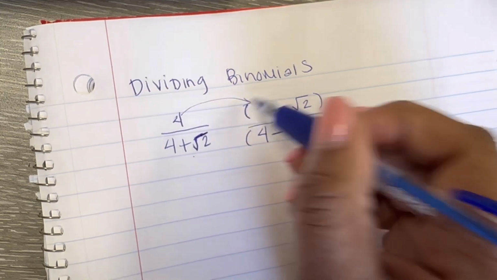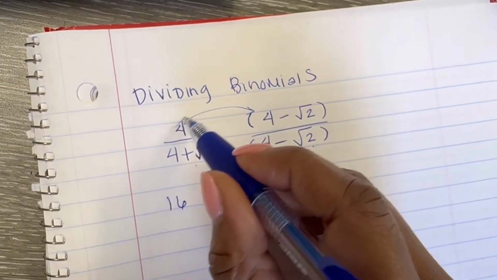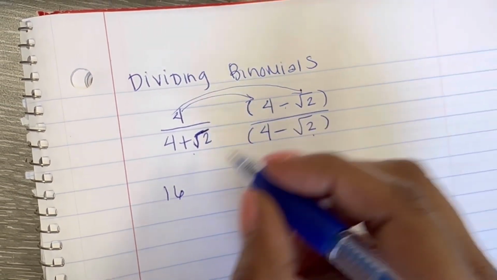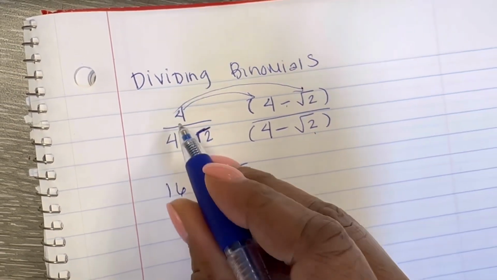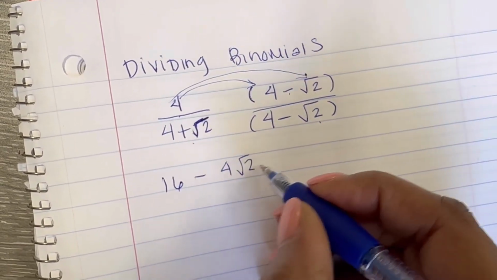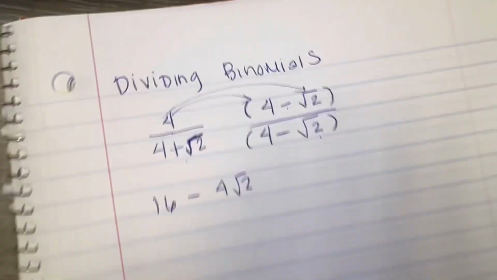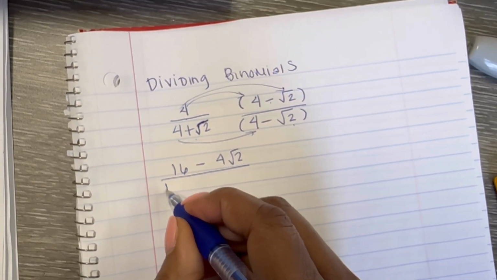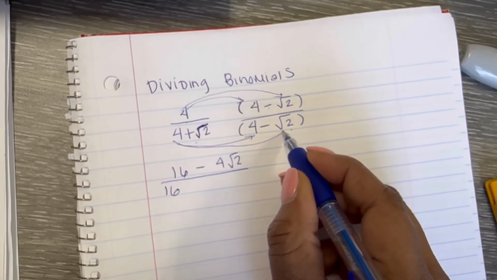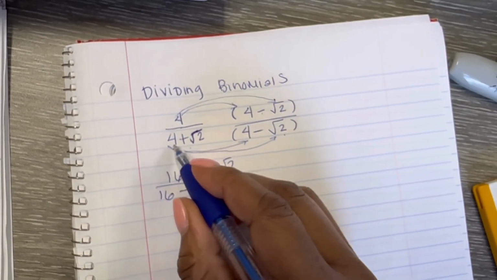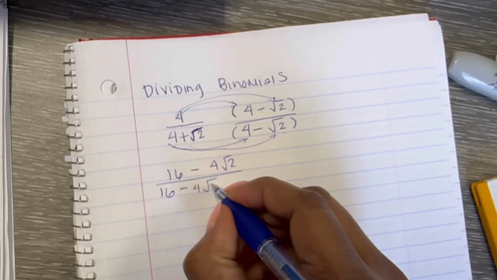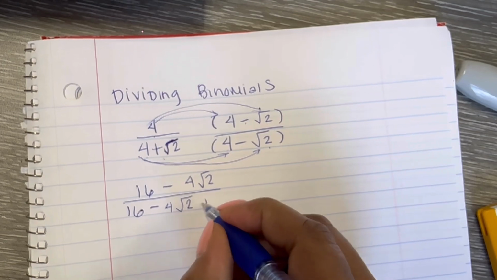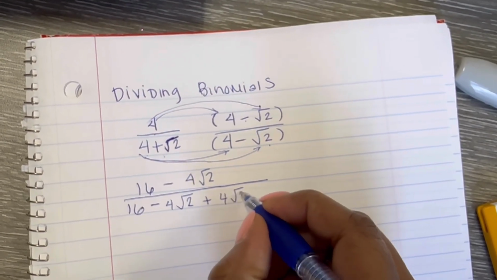Okay, so 4 times 4 is 16. And then 4 times this radical 2, well, bring your minus, is just 4 radical 2. It's the same thing. Okay, and then let's do the bottom. 4 times 4 is 16. 4 times this, bring your minus. Again, 4 times radical 2. Just write it how you see it. Radical 2 times 4 is 4 radical 2.